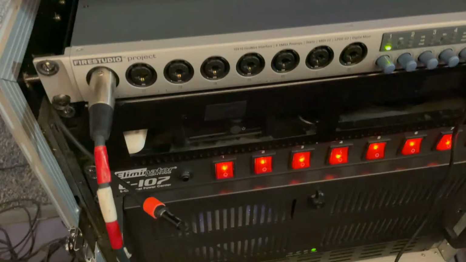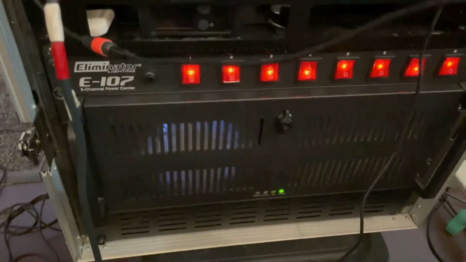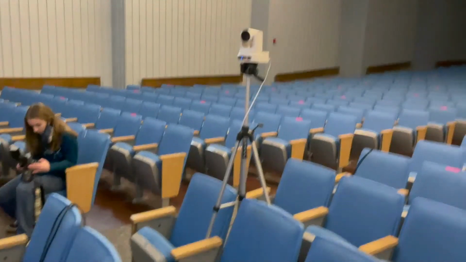So I switched it out with the PreSonus Fire Studio that I had around, which gave us superb quality. We ran it right from the board back into that. And here we have one of the cameras set up.